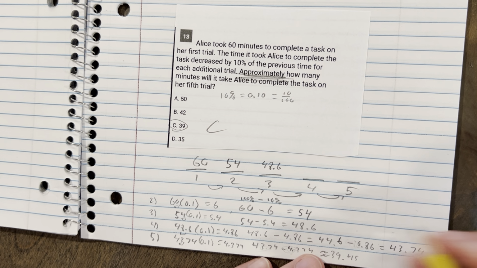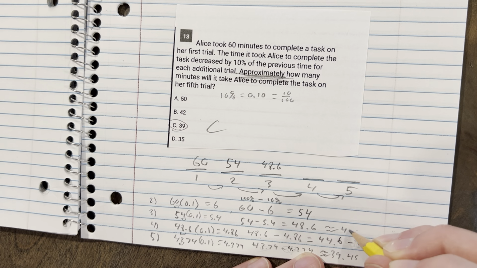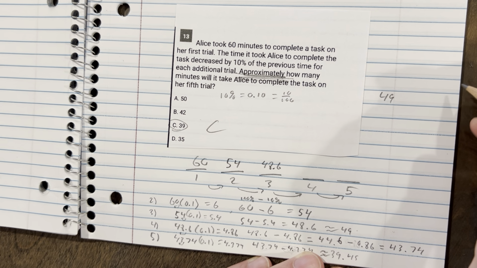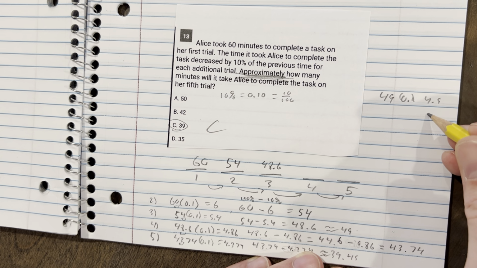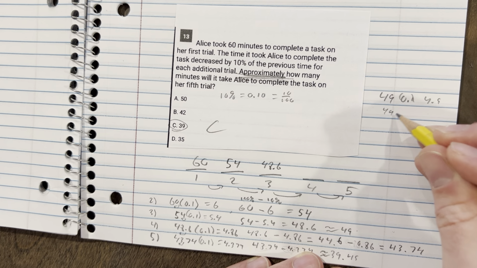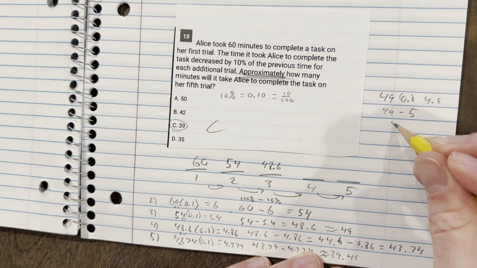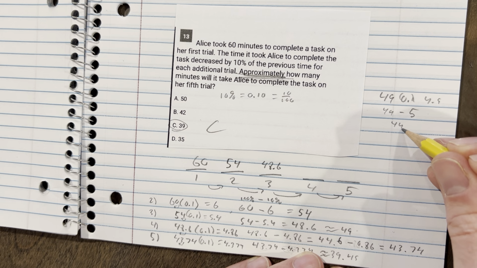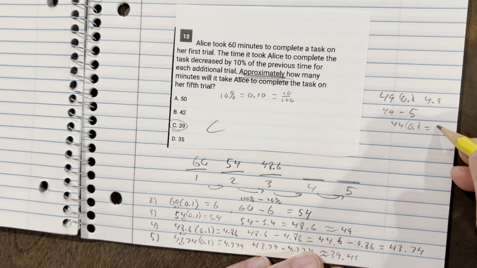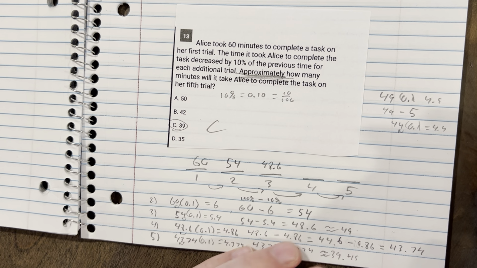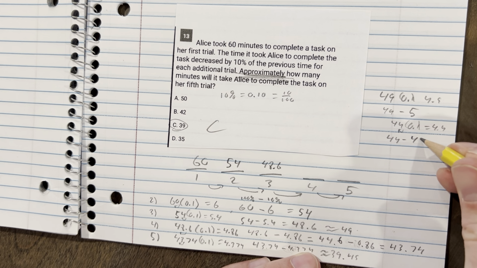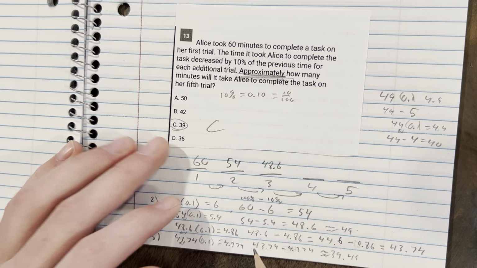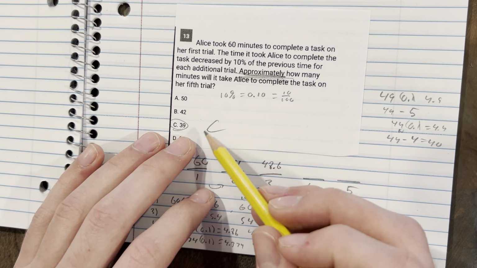The other way you could do this is just by approximating all your answers. So you get like 49. So then 49 times 0.1 would equal 4.9, right? So then you round 4.9 to 5 and do 49 minus 5. And then you get 44. And then 44 times 0.1 equals 4.4, moving the decimal place over. And this is like roughly 5, or roughly 4 even. So you could say 44 minus, let's say 4, let's round down, equals 40. And you see that the closest one to it is C, so you get the same answer because it's approximately. So the answer is C, 39.